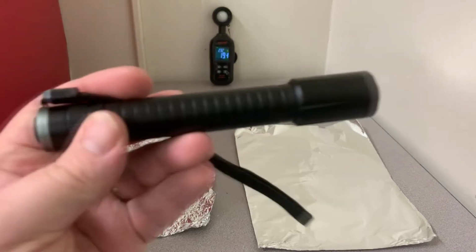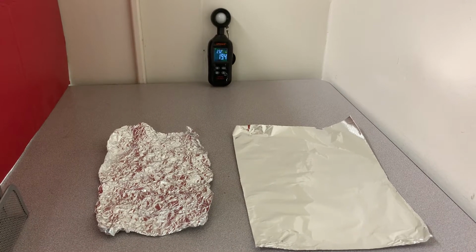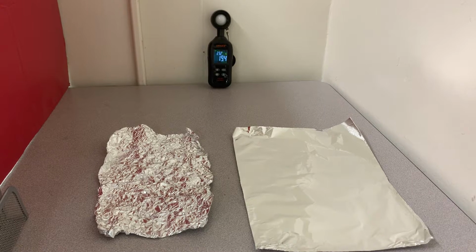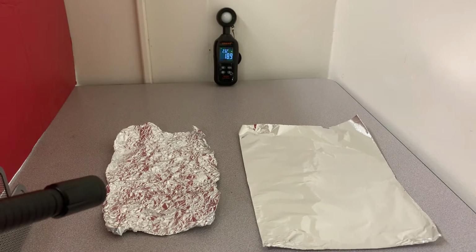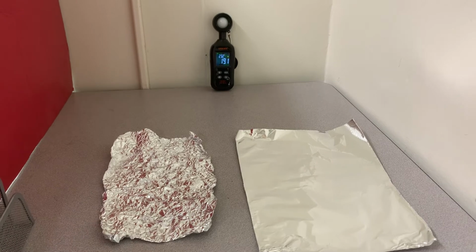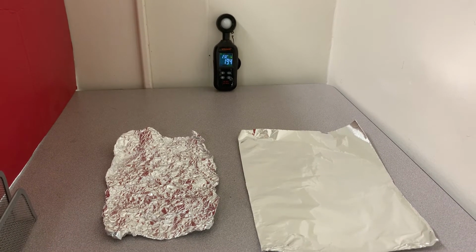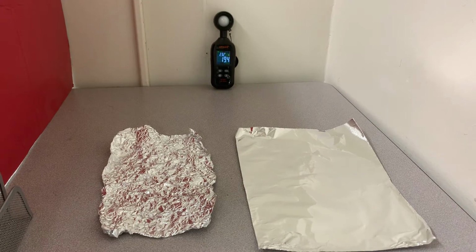As we shine the flashlight onto the smooth aluminum foil, we're going to use our light meter to measure how much light is being reflected. Then, after we document our results, we're going to use the same flashlight to shine on the bumpy aluminum foil, and we're going to collect the data from our light meter as well. Then we're going to document how much light the bumpy aluminum foil reflected.